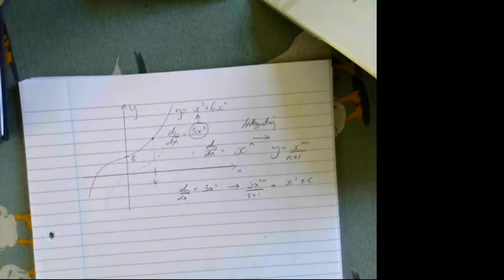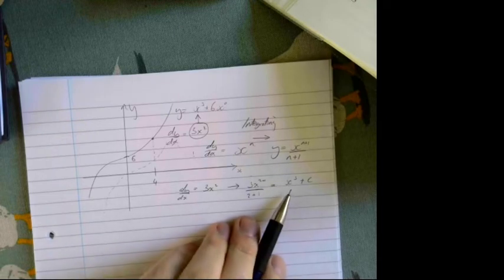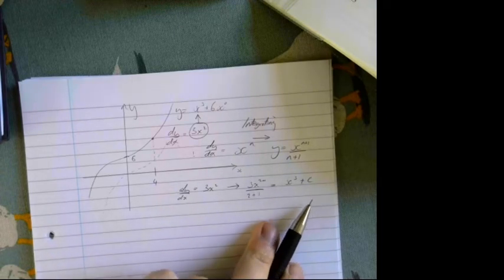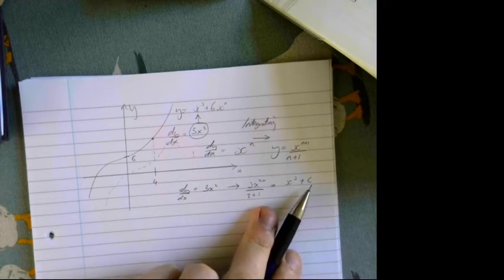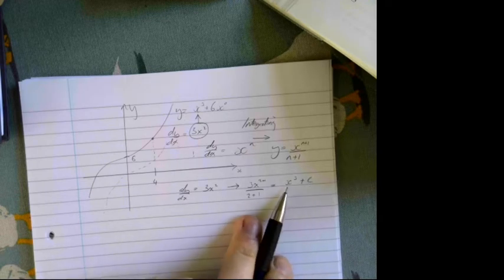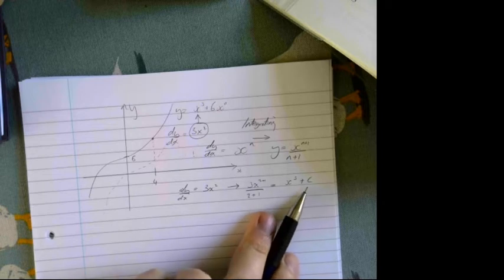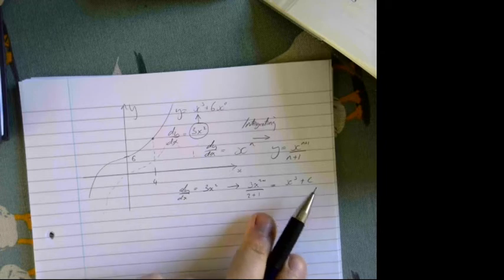Okay, video explanation part 2. So we get x cubed plus c. We don't know what the constant of integration is, or even if there is one, but we have to take into account that when we differentiate, a constant becomes 0. So when we integrate, we always have to remember this plus c here.